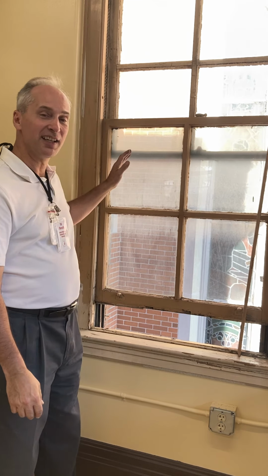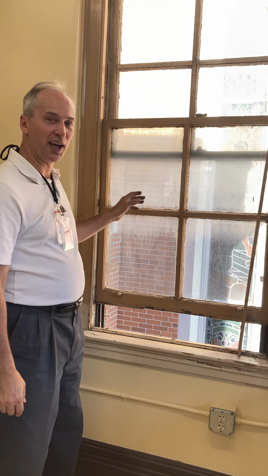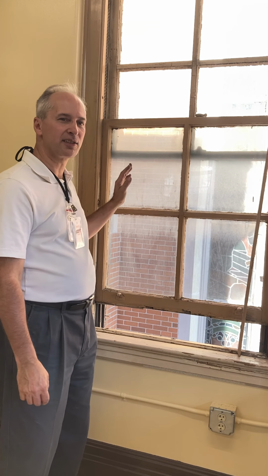What's convenient is here at STEAM they've got old windows. Kim, do you know what the age of the school is? I'm not sure actually. Okay. I would guess that it's probably like 1910, 1920 perhaps. I would imagine, yeah. And so this is a very typical example of window construction.